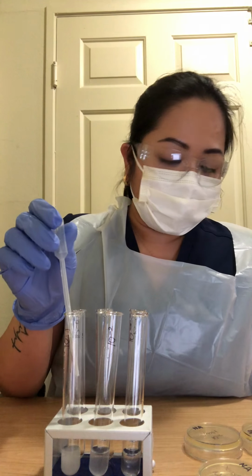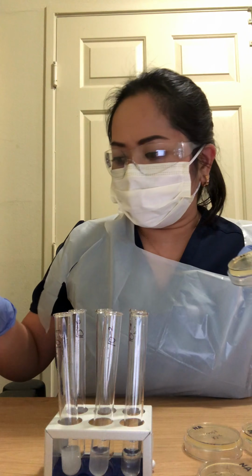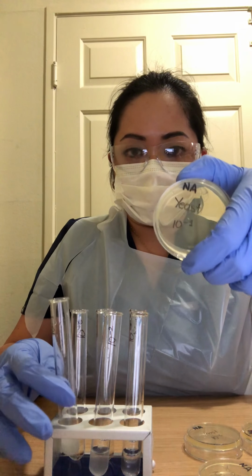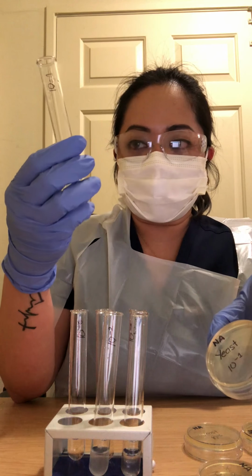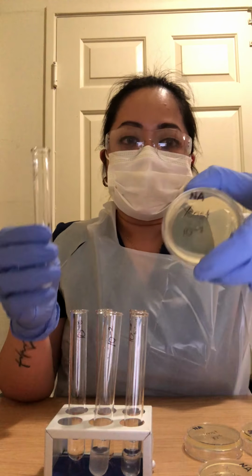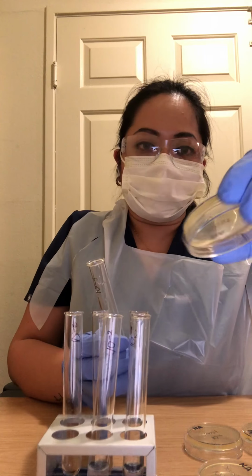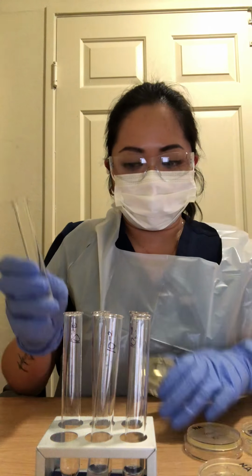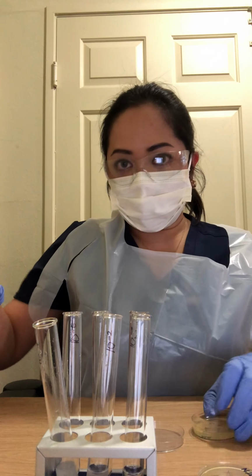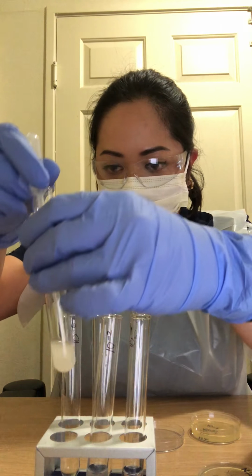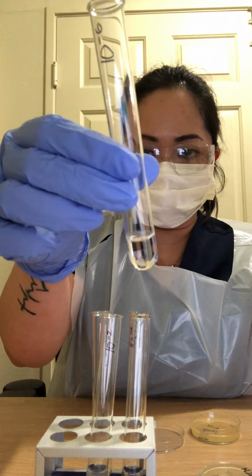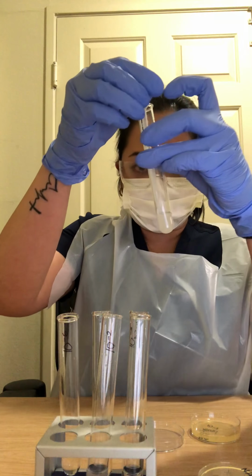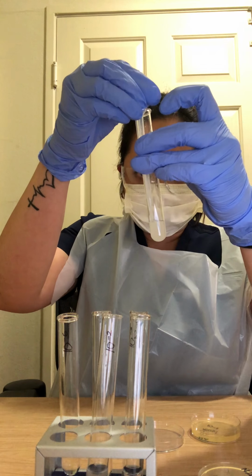So once you got that, you have to put 4 drops of the S. cerevisiae solution into the corresponding agar plates with the same number. So 10-1 goes to 10-1. Before I do that, you can see 10-1 is cloudy and this one is more diluted compared to 10-6. So 4 drops of this.